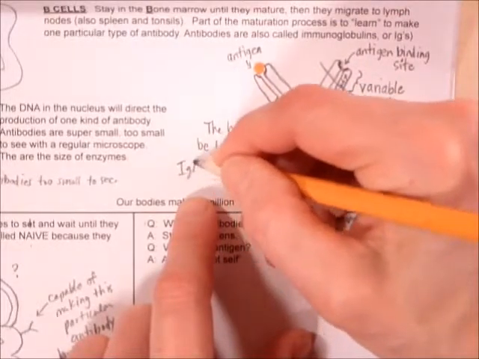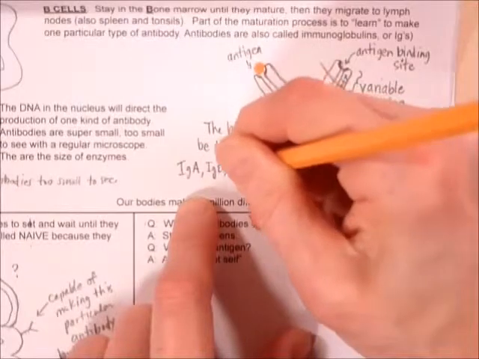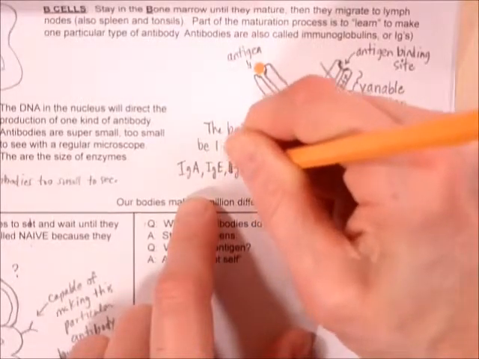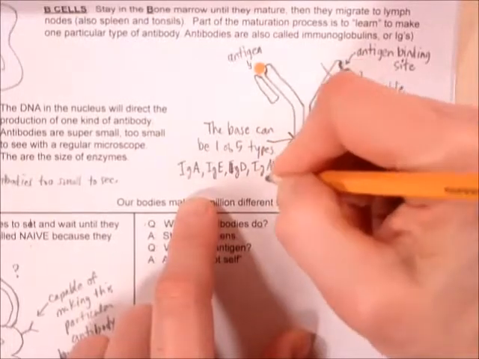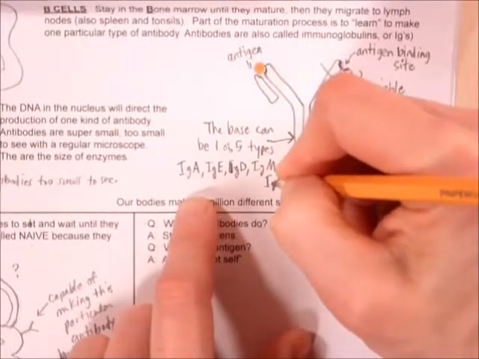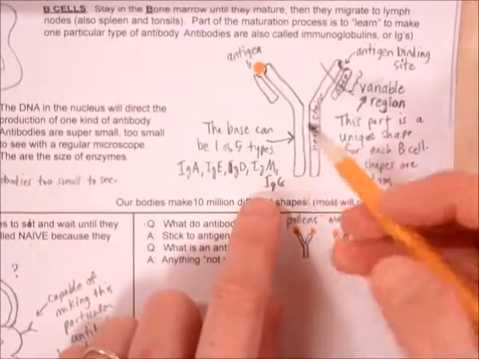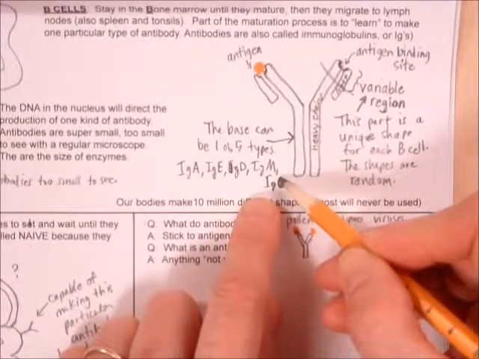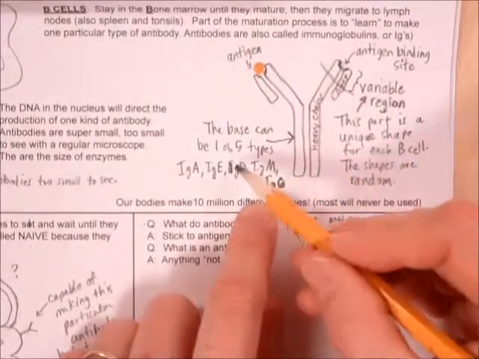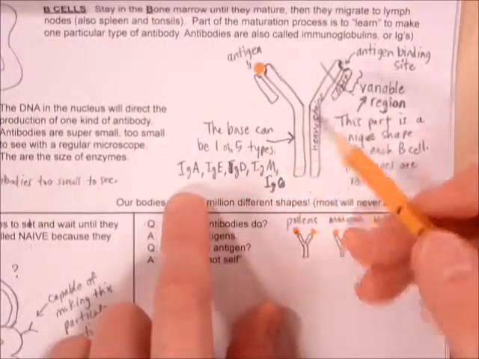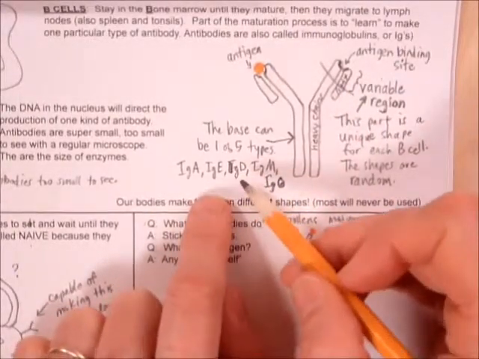It can be IgA, IgE, also there's IgD, which you don't hear too much about, IgM, and IgG. So the letters are A, D, E, M, and G. And they all have slightly different functions.